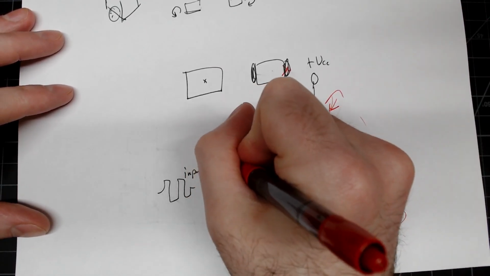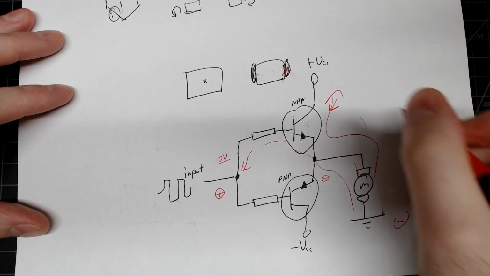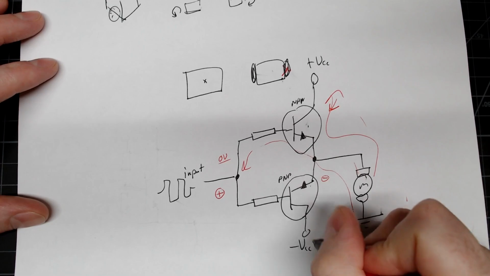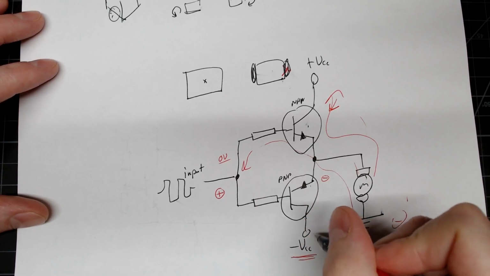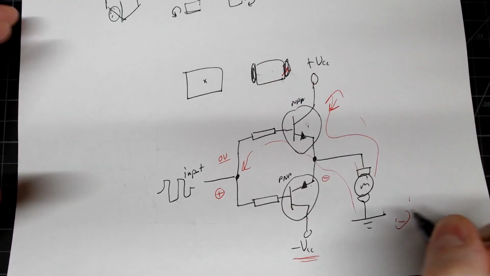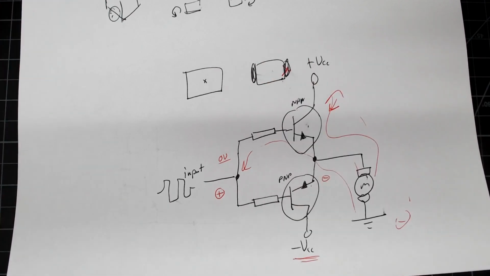If, however, we have like 0 volts here, then exactly the opposite will happen. And with a negative voltage, this will be able to actually conduct. And so that's what's going to happen. That's one way of doing this, but we'd need to have a negative supply, and it gets complicated.